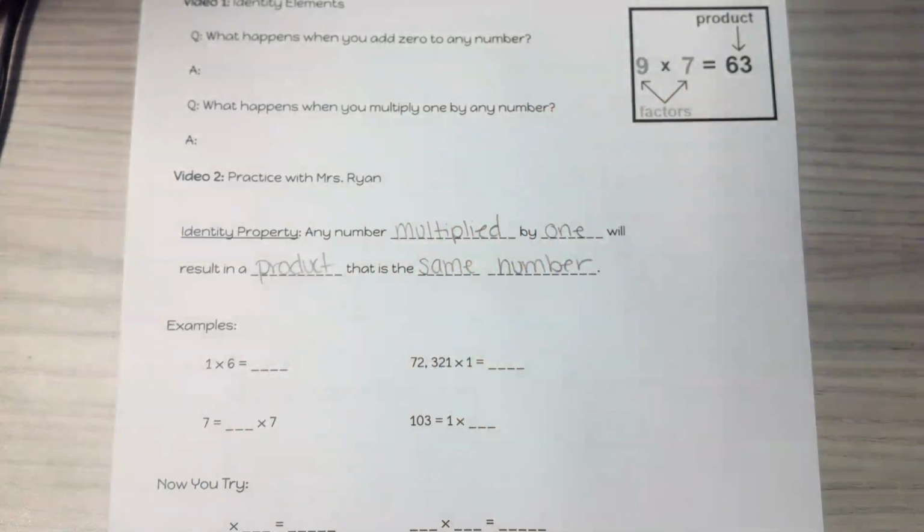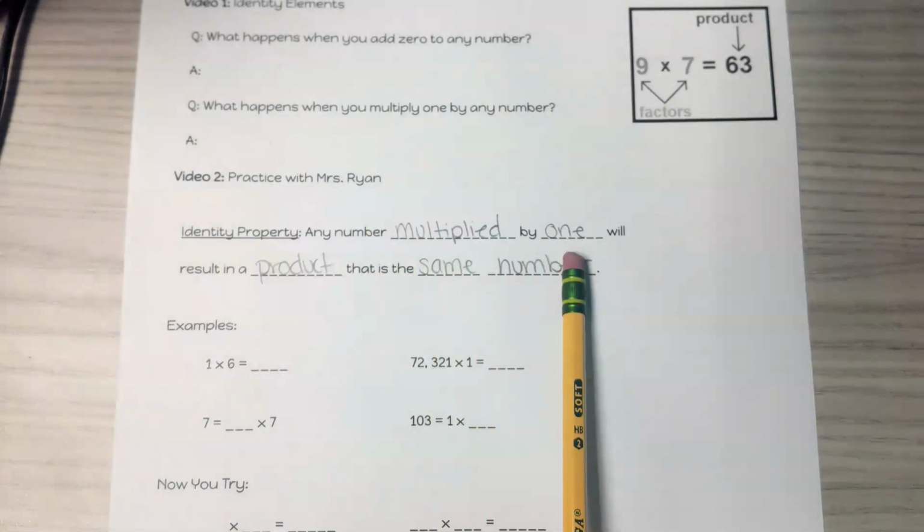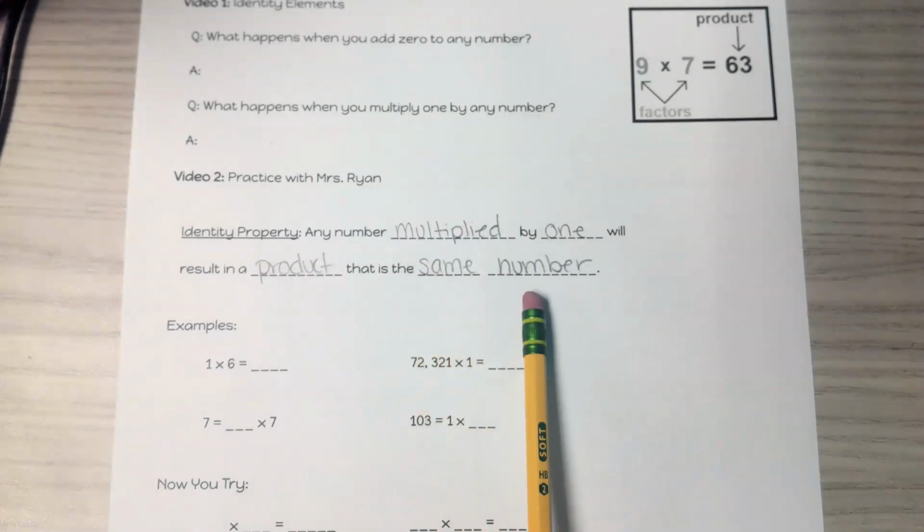Now, I write kind of fast, so always feel free to pause to write down this information. So the identity property just says that if we multiply a number by 1, it's going to result in the product or the answer that's the same number.